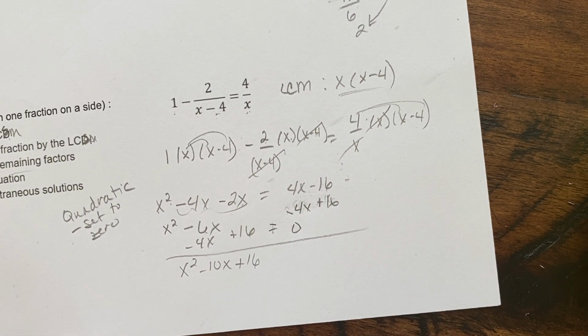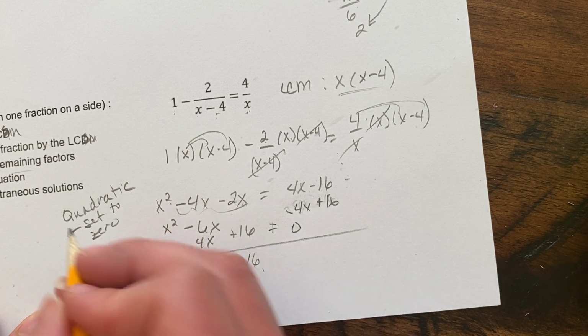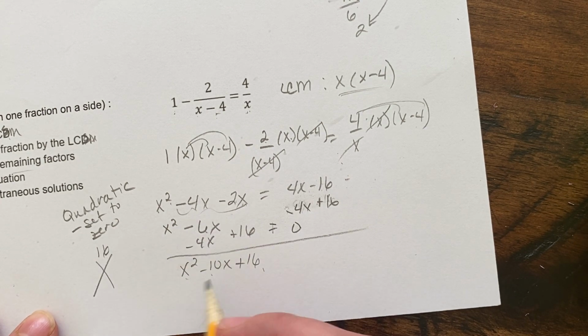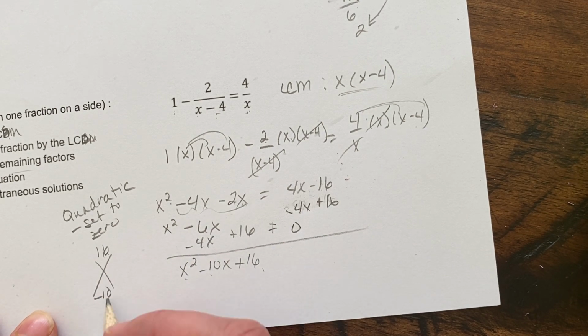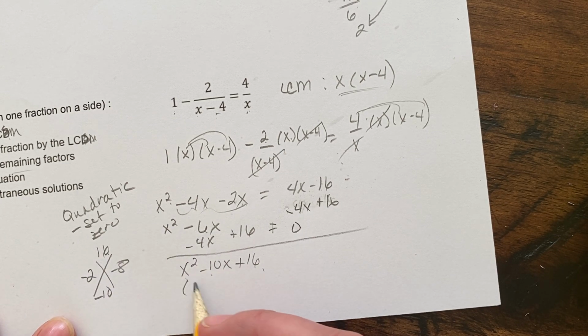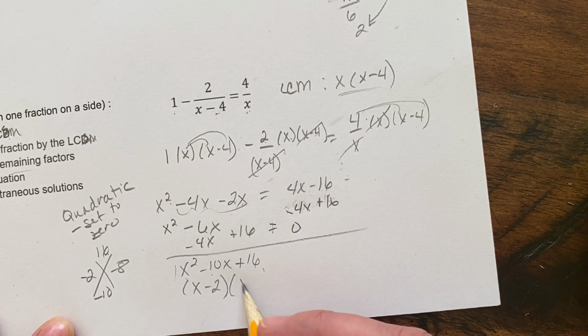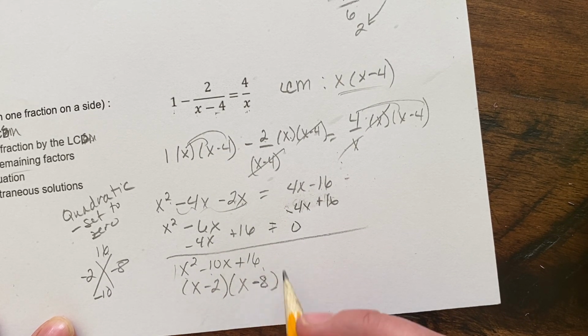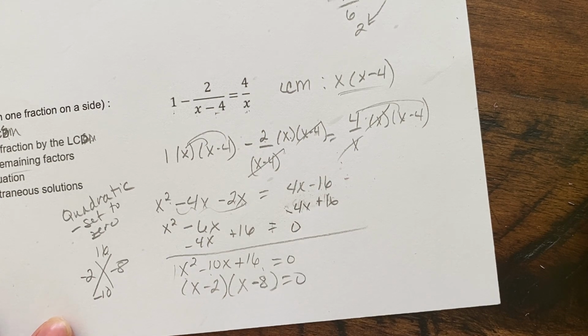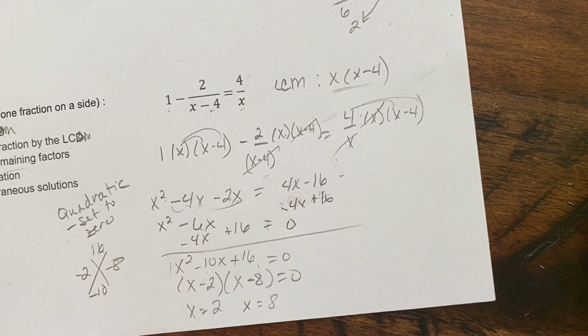Okay, you could do the quadratic formula if you don't remember how to factor, but remember we draw our little x, a times c on top, 16, negative 10. Two numbers that multiply to 16, add to negative 10: negative 2 and negative 8. And again, because a is 1, we don't have to do anything else to factor it. You can just plop them in. So our two solutions are x equals 2 and x equals 8 when you bring those out.